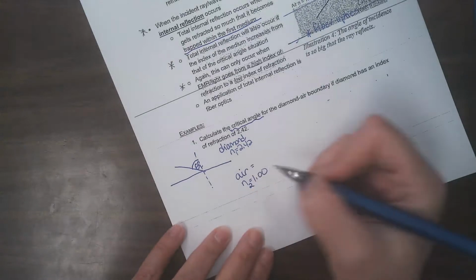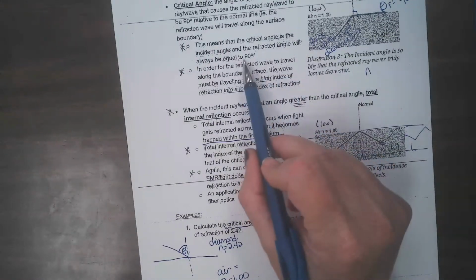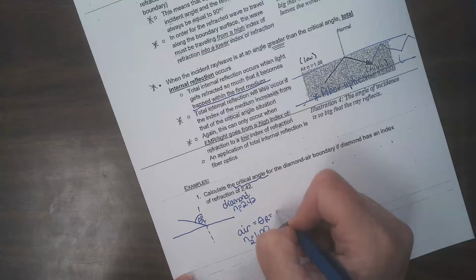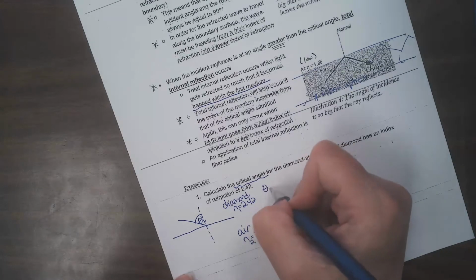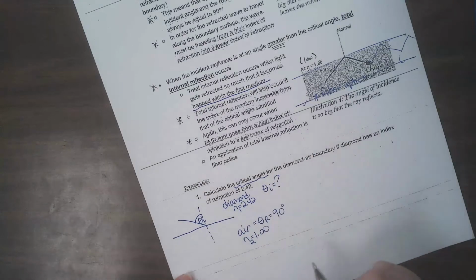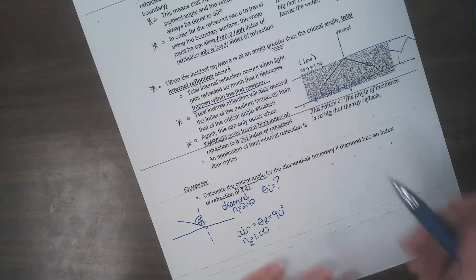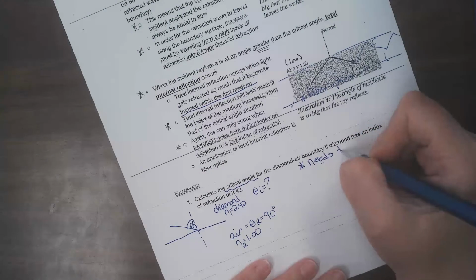The other part that's really important is that the refracted angle will always be equal to 90. So 90 degrees, and it's asking us for this angle. The angle of incidence will always be the critical angle, and the refracted angle will always be 90 degrees. So remember this, needs to go from high to low.